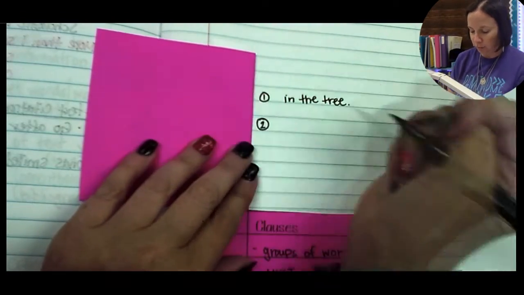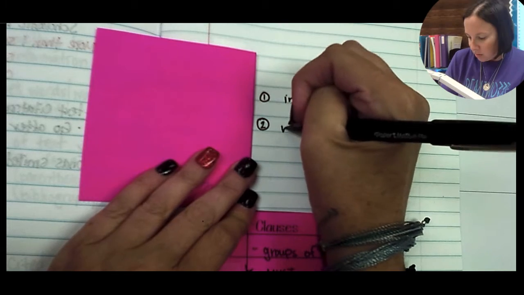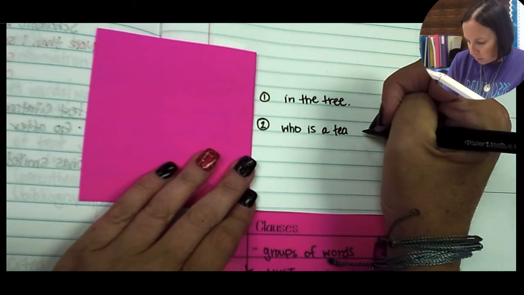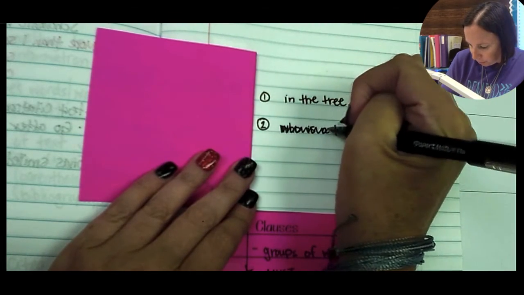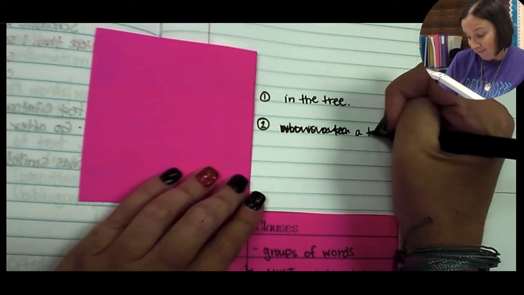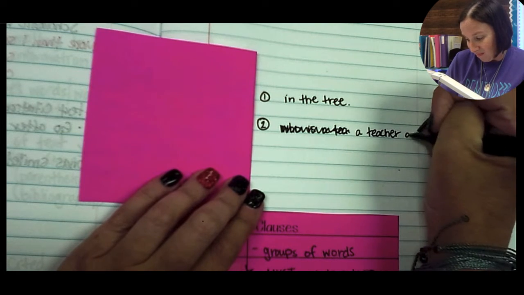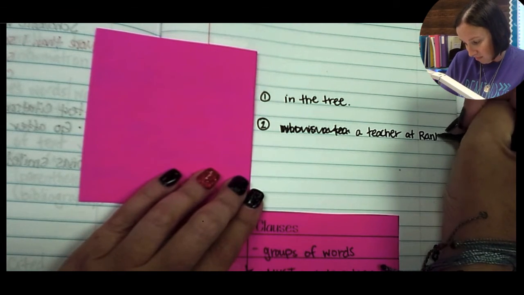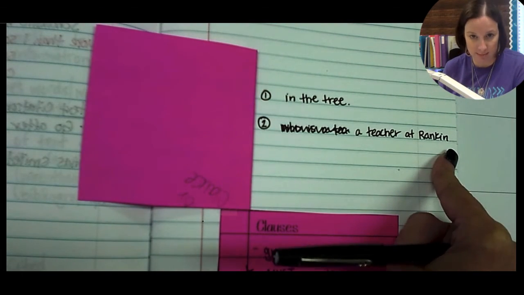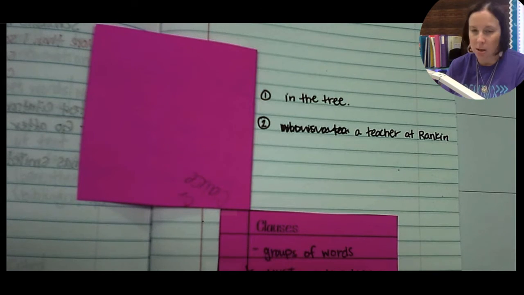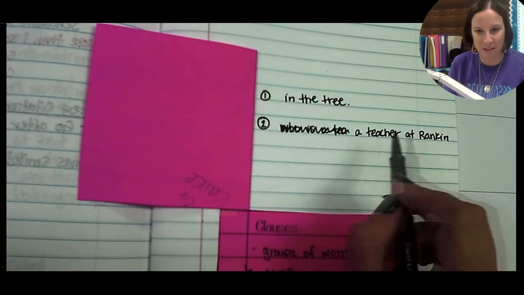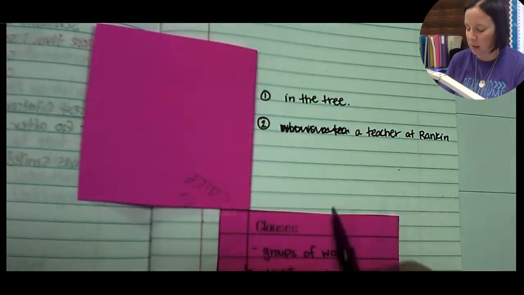Number 2. Okay, it could be something as simple as this. Okay, a teacher at Rankin. Not a complete sentence, it's a phrase. Okay, I think those are the 2 main ones that I'm going to do, because really this was a prepositional phrase and this was an appositive phrase that would get inserted. Okay, so I wanted to show you guys that.